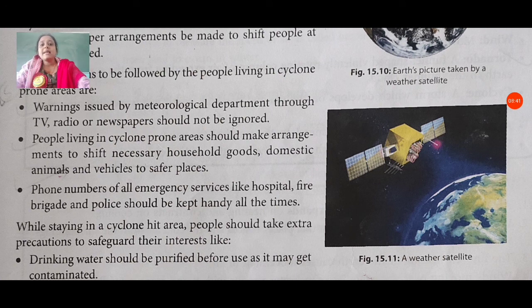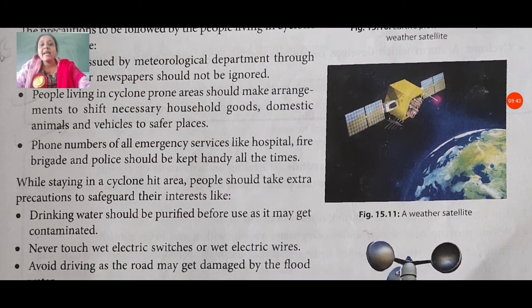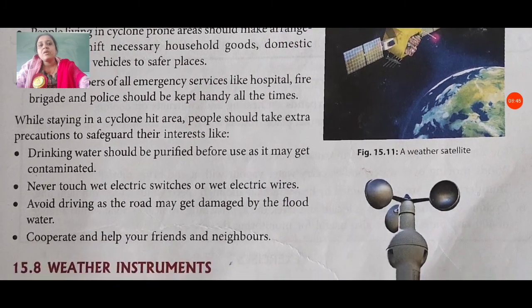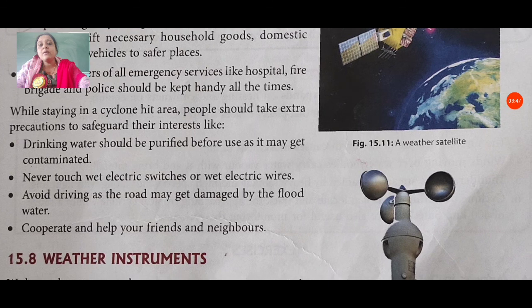While staying in a cyclone hit area, people should take extra precautions for their life. Drinking water should be purified before use as it may contain germs. Never touch wet electric switches or wet electric wires. Avoid driving as the road may get damaged by the flood water. Cooperate and help your friends and neighbors. Always use these types of precautions in cyclones.